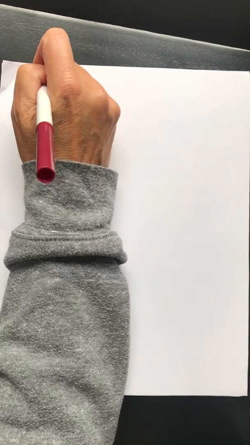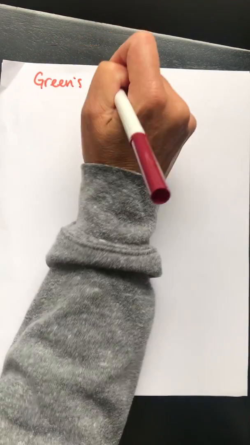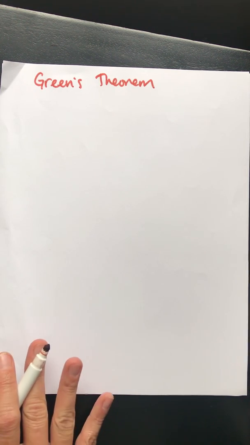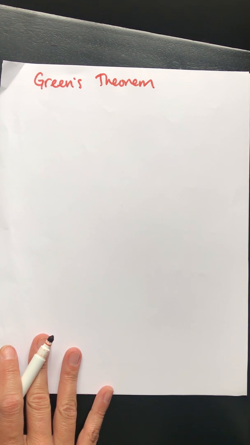I just wanted to give you an introduction to the best theorem. That's right, I'm going to say it. Today's is the best theorem in all of the calculus, and it is Green's theorem. George Green was an English mathematician, and he came up with this. I'm going to say it to you in English. It says that the value of a double integral over a simply connected plane region R is determined by the value of a line integral around the boundary of R.